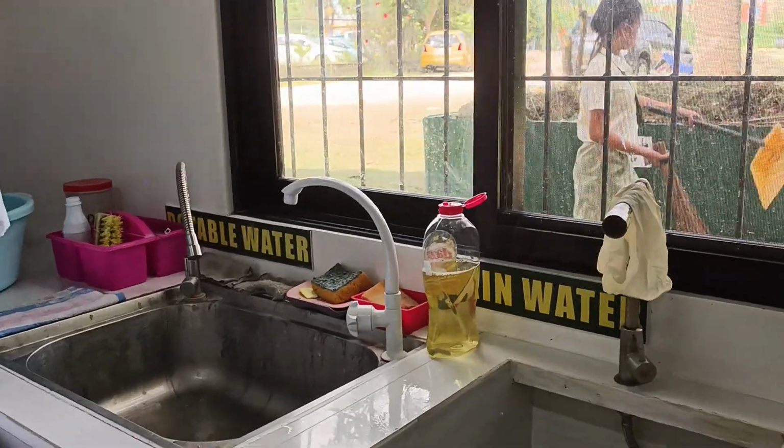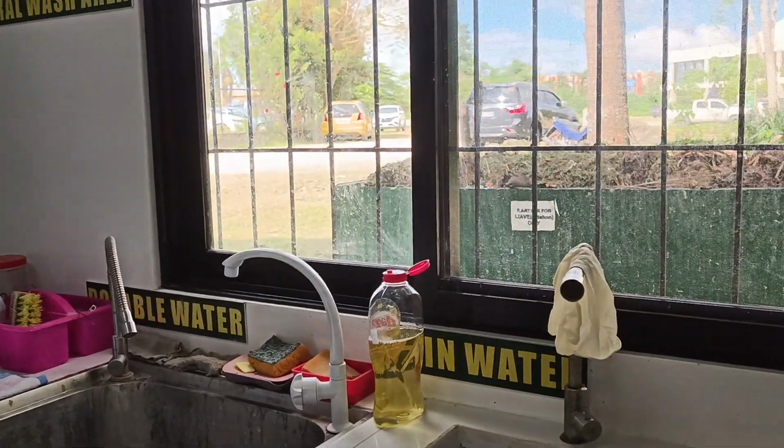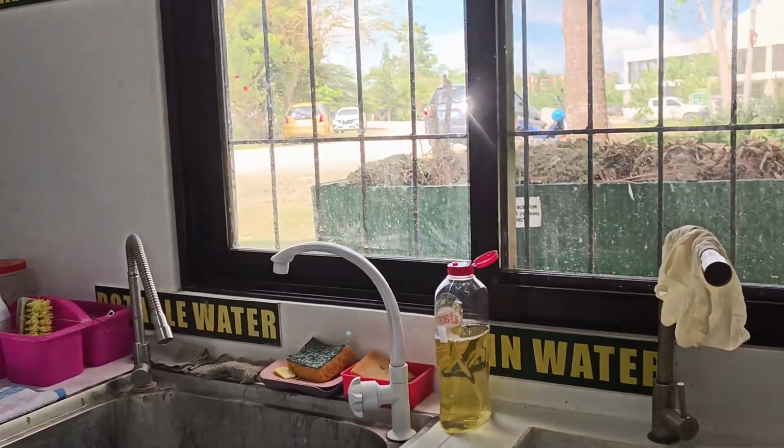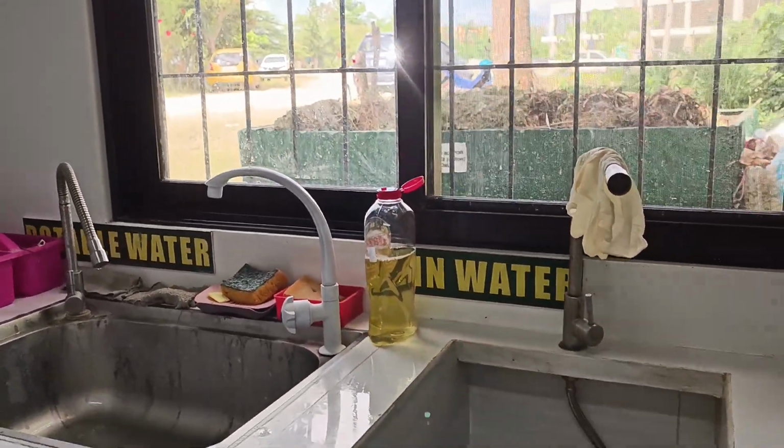The faucets connect to two water supplies. One is the Bohol Water Works Incorporated, and the other, the University Rainwater Collection.